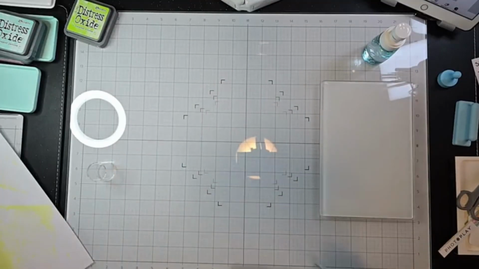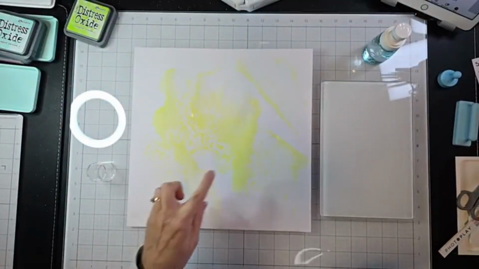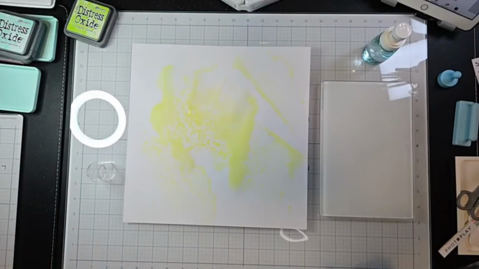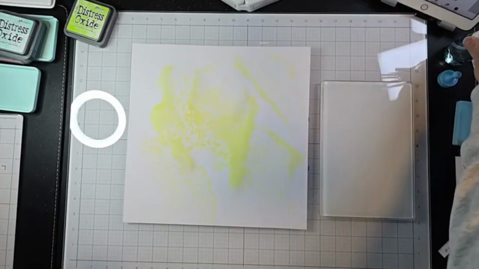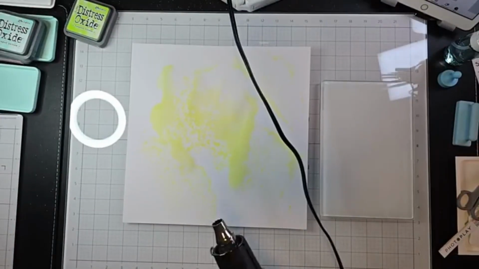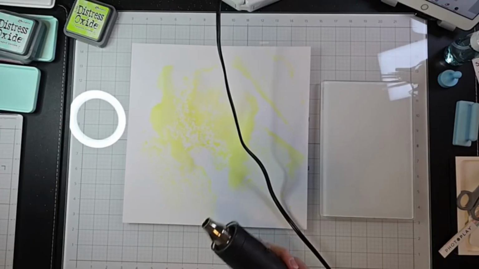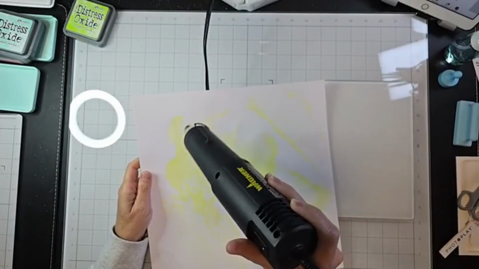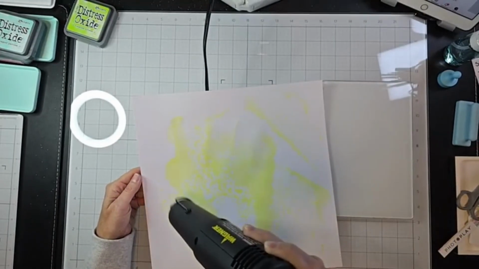Okay, so now we're ready to go with the next layer. Now I do notice I have some spots where I have some water laying there. I do not want to go in with another color if that is happening, because you will make mud, and you do not want to make mud. So I'm just going to quickly grab my heat tool, and I'm just going to dry those up. But this is where you can go run and change the laundry, or, I don't know, clean the cat litter. Do something quick. It doesn't take long to dry it up.